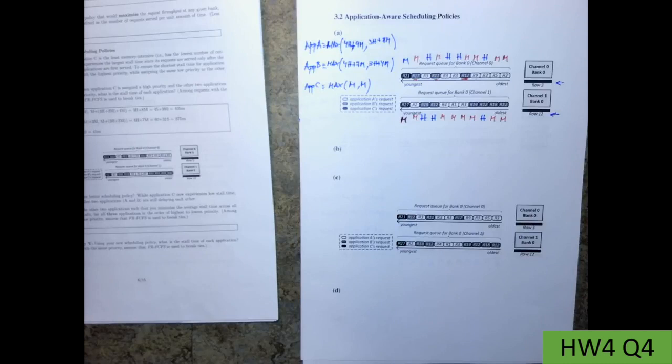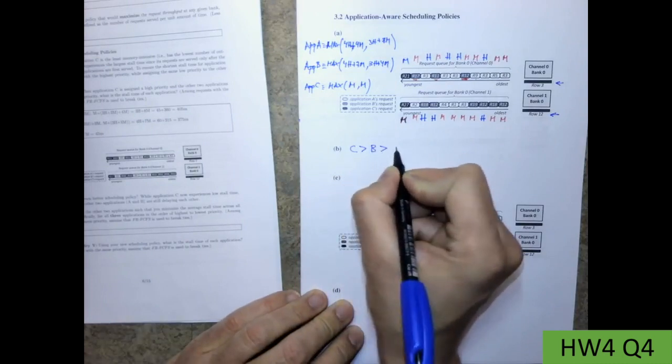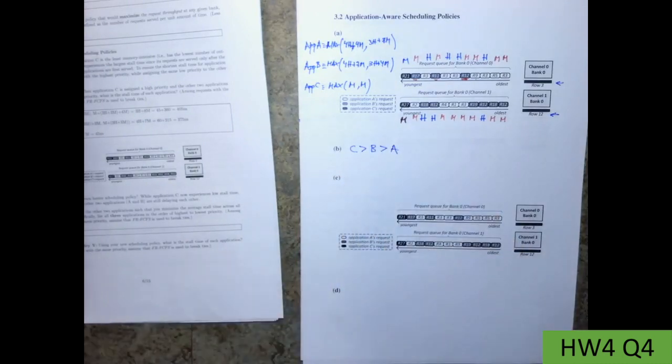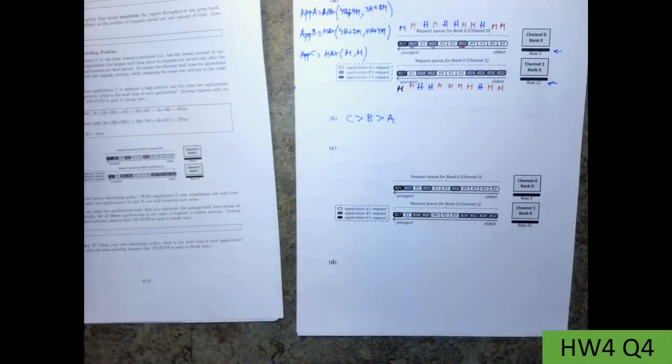Regarding question B, we are actually going to assume something like that. What we propose is to assign priorities to the other two applications such that you minimize the average stall time across the applications. So what we can propose here is that C has more priority than B and B more priority than A. So this is a new scheduling policy, and we are going to consider this new scheduling policy for part C. This is policy Y.